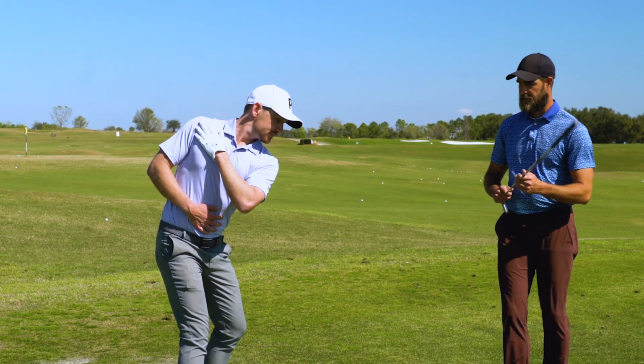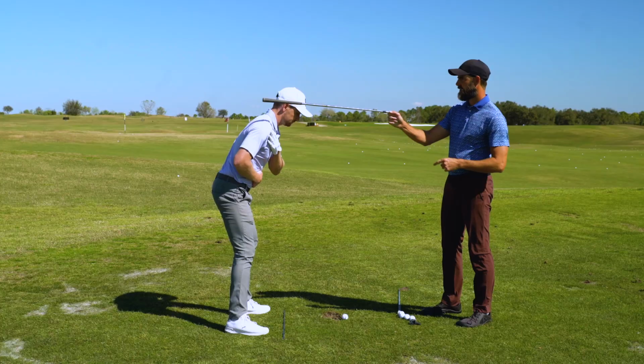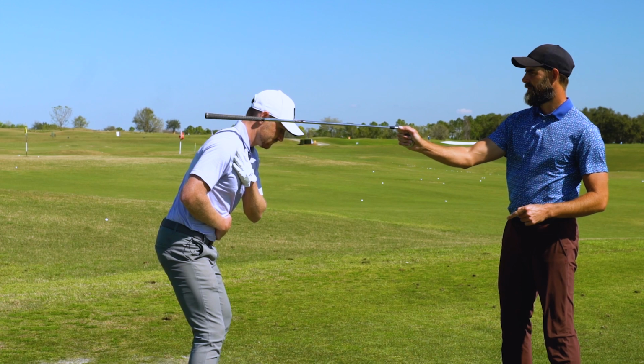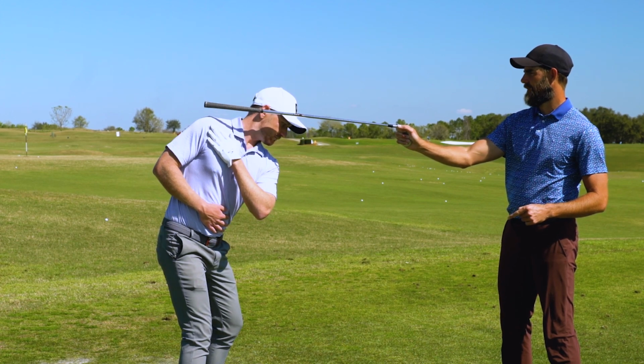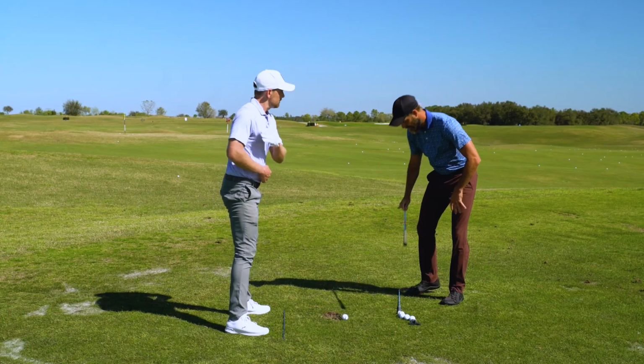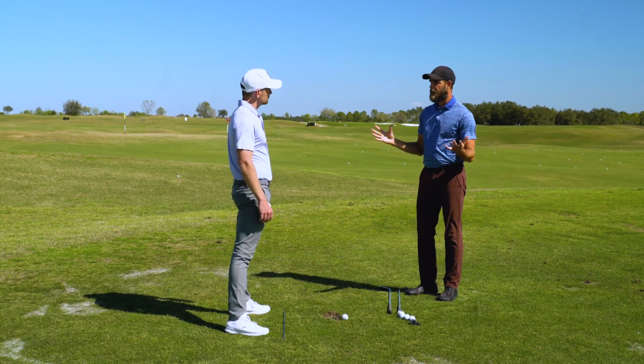What I'll often do with players actually, Kerrod, if you go back to your start position there, is I'll actually stand here and hold the club a couple of inches above the shoulder and just have them perform this drill without touching the club there. Yeah, beautiful. Yeah. So that's one that I'll do regularly as well.